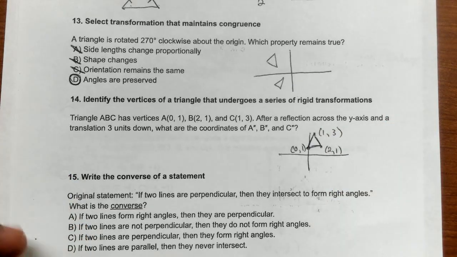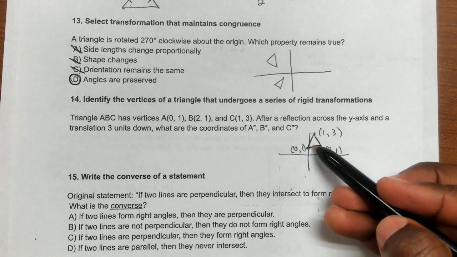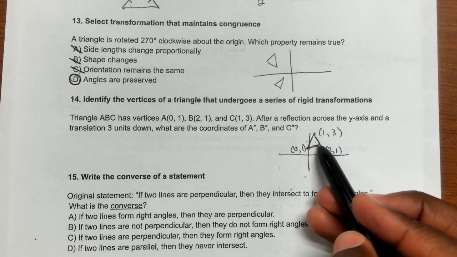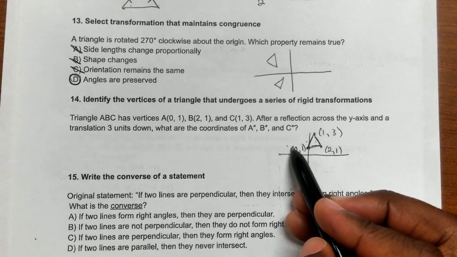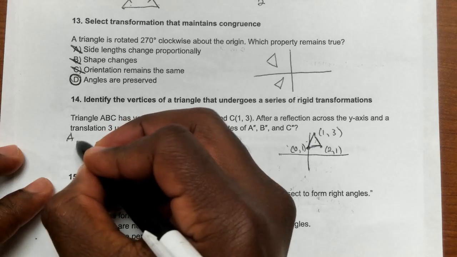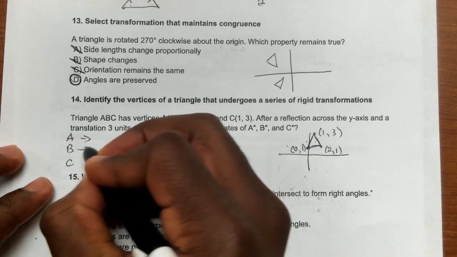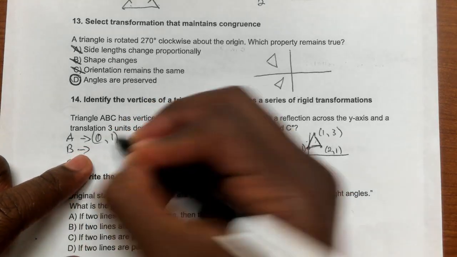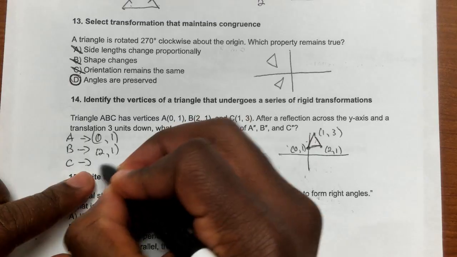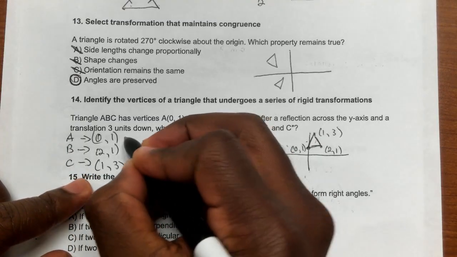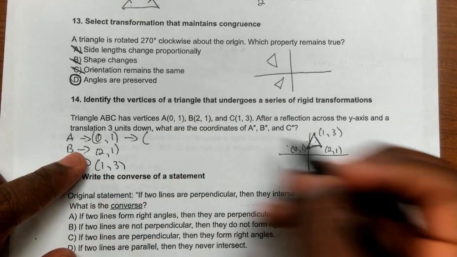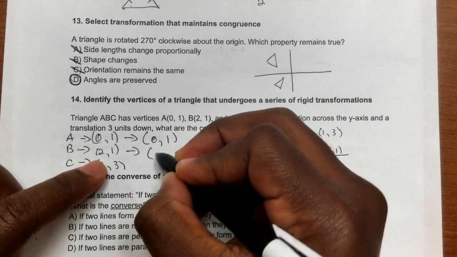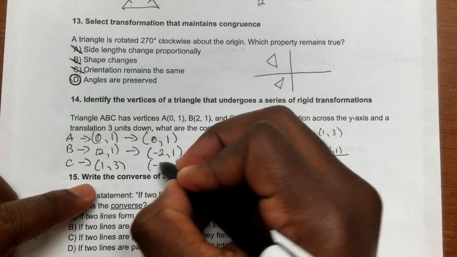Okay. So we're reflecting it across the y-axis. This would be the y-axis right here. With the y-axis, the x values would be different because you're flipping it to this direction, and the y values stay the same. So A was 0, 1 to begin with, B was 2, 1, and C was 1, 3. Again, the x would change and the y would stay the same. So we would have 0, 1, because 0 can't change. Then negative 2, 1. Then negative 1, 3.